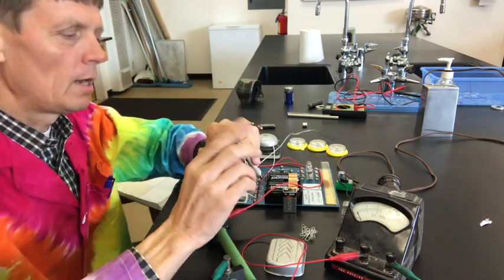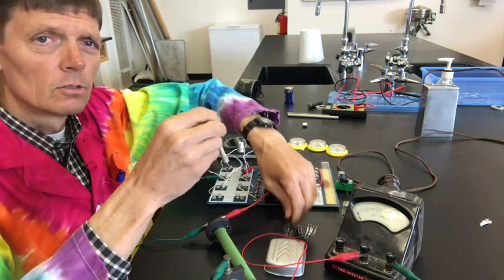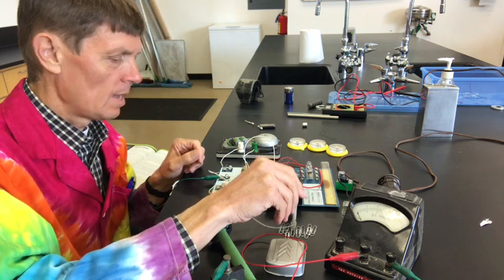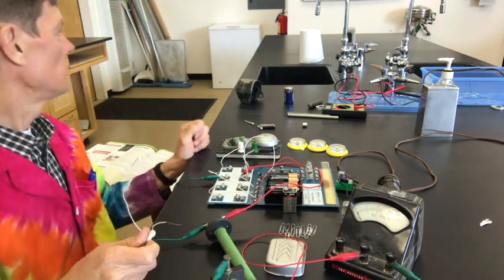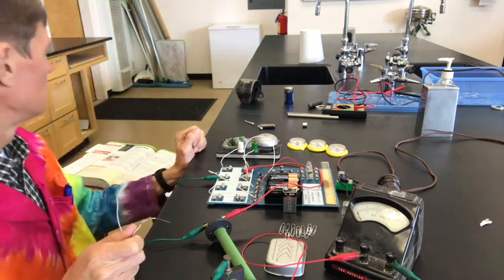we're going to run electricity through it and see if we can make it into a magnet. So I've got some paper clips here, and you can see that it does not pick up the paper clips. But if I hook it up to a battery, lost my battery.